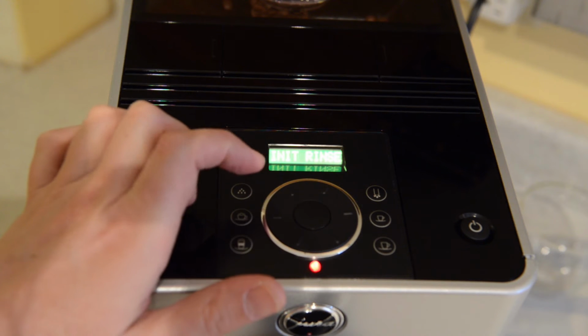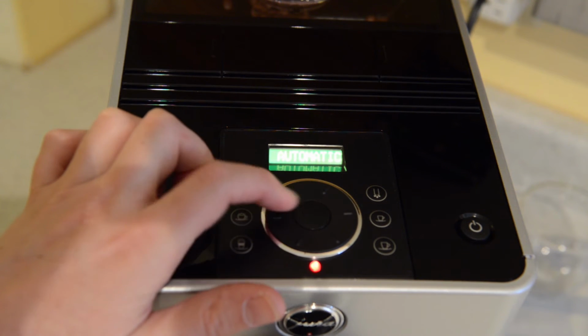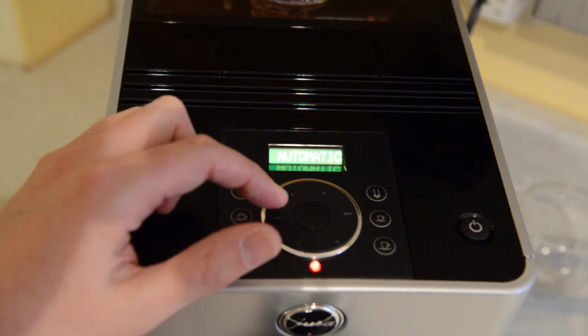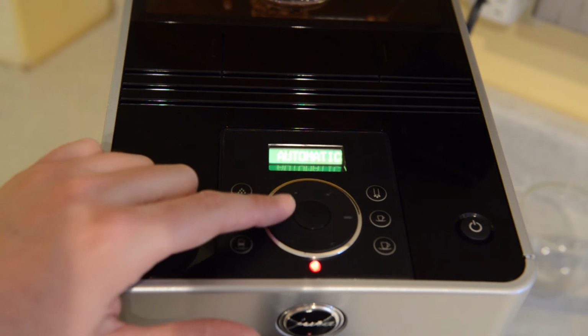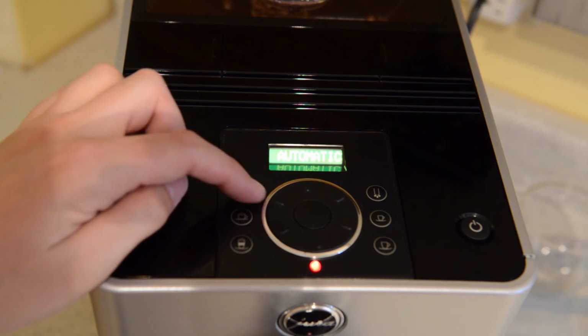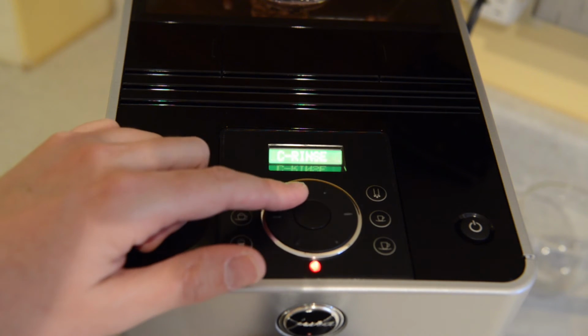Rinses. This is just some quick settings for an initial rinse. You can have the initial rinse automatically go on when you turn the machine on. I just leave a pitcher under and have it automatically start rinsing. Or you can have it manual, so you turn the machine on, then it prompts you to rinse and you press the rinse button. I just leave a pitcher under there and have it automatic.